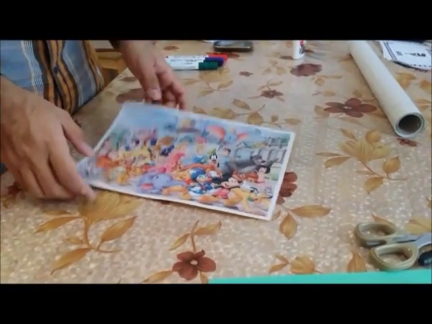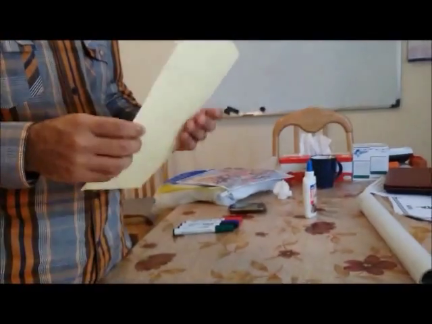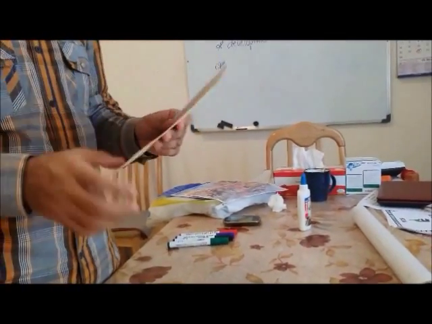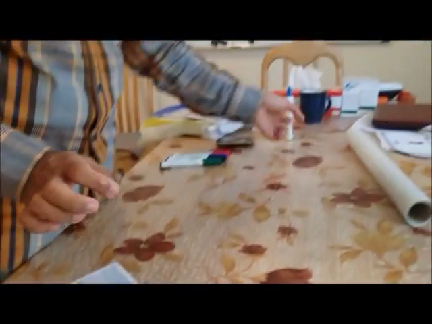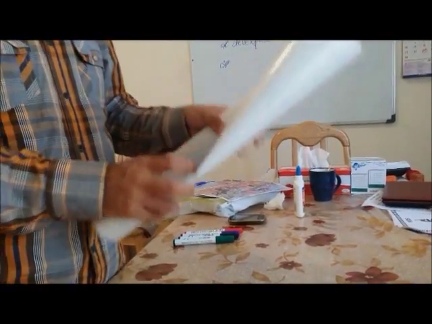So dear students, once we have stuck this, it makes the paper a bit harder. Okay, now is the time to give it a lamination touch. But we don't need to go to the stationery shop to laminate it. If it's available at your home, it's okay. Otherwise, use your book cover.